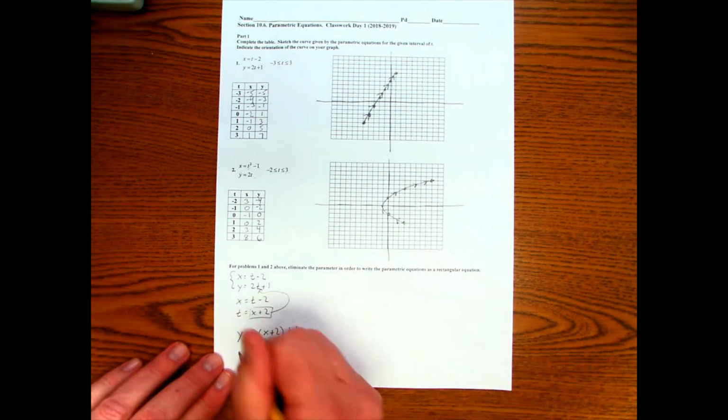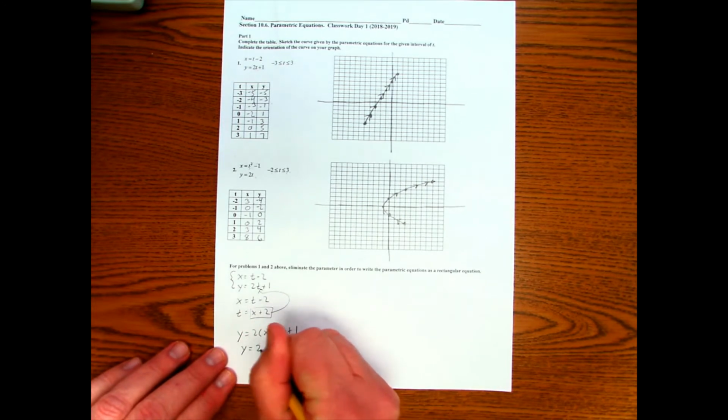Now typically you're going to be expected to write this in whatever form would be the natural form you would write it in. So in this case, we're talking about the equation of a line. So it would be expected of you to put this in slope-intercept form or something other than the way it looks right now.